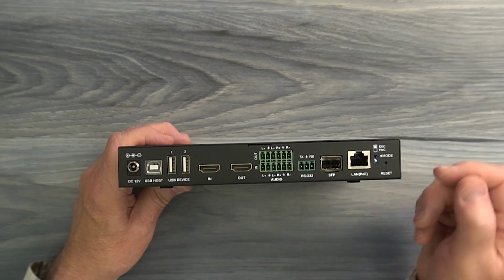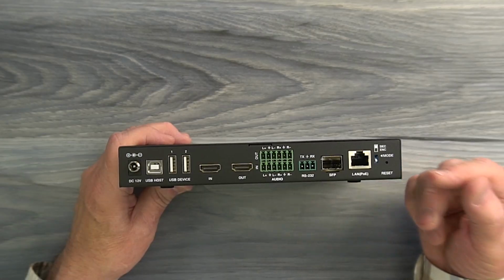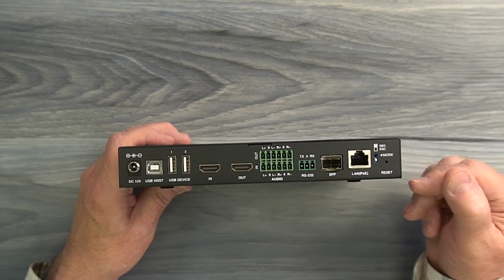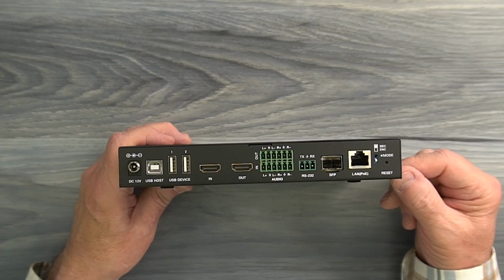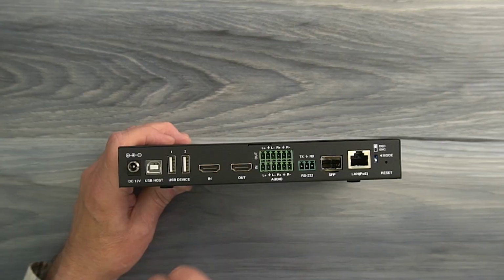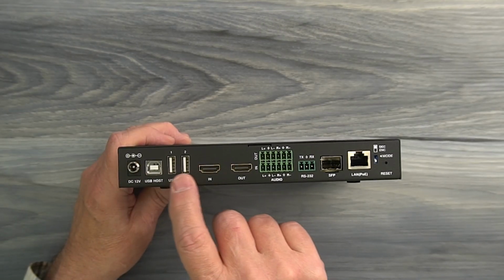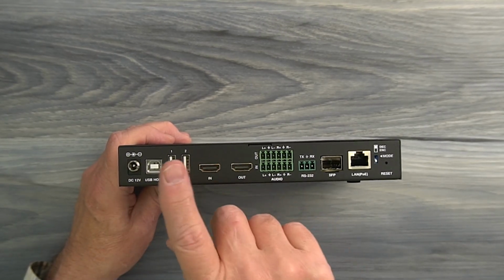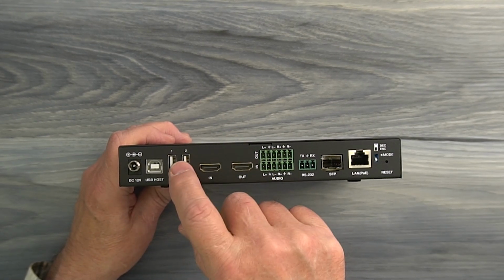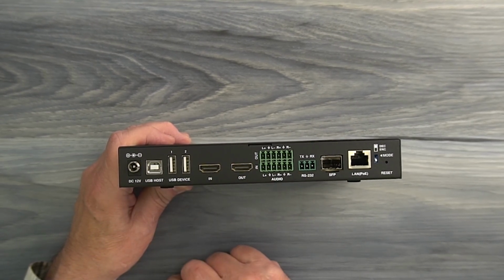This unit also provides KVM functionality, which allows you to connect the keyboard and mouse up at one of the remote locations to remotely control a computer at the primary location. And if you'd like to take advantage of that feature, you can use this port to connect a local computer. To the right of that are two full-sized USB-A ports, and those are used for connecting external peripherals like a microphone or a camera or even a portable hard drive to that local computer.